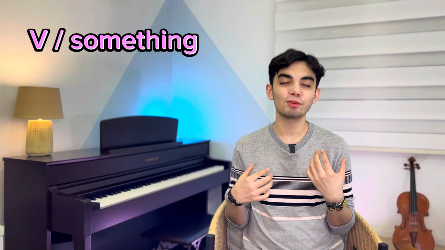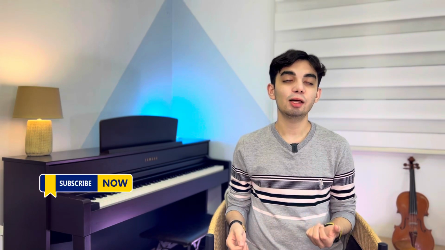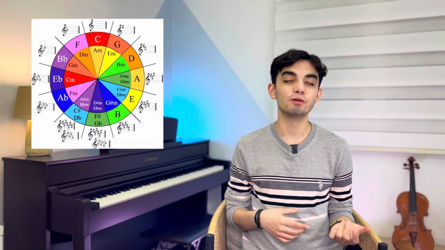When it comes to secondary dominants, you always hear things like a 5 of 5, or a 5 of 3, or a 5 of 2. So what does this 5 of something mean? To fully understand this concept, you need to have a good understanding of the major and minor keys on the circle of fifths, and what chords and notes belong to each of them.